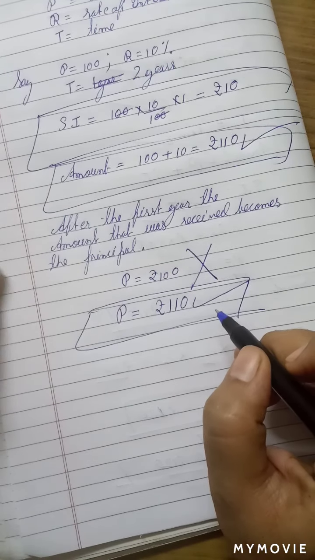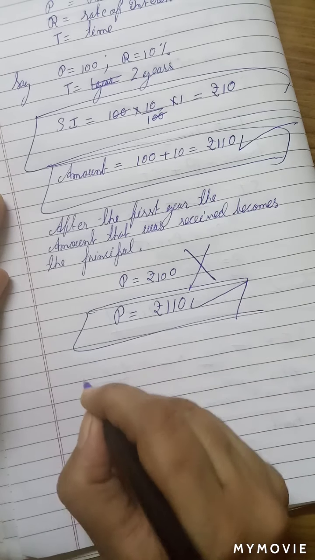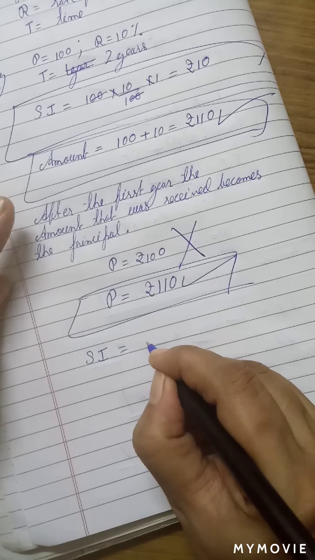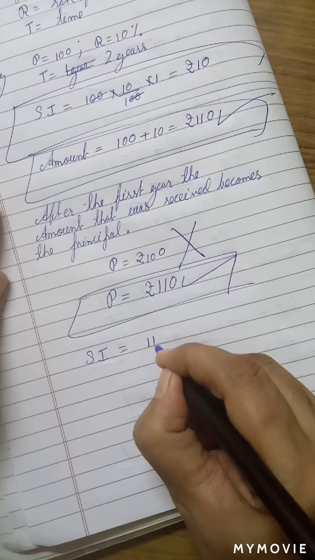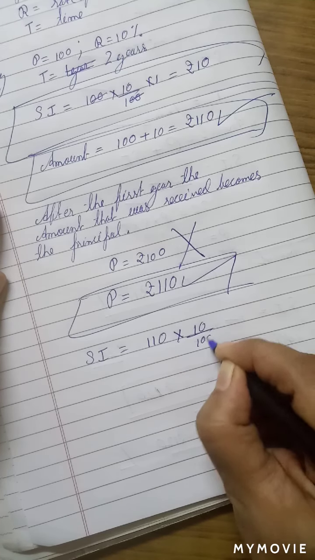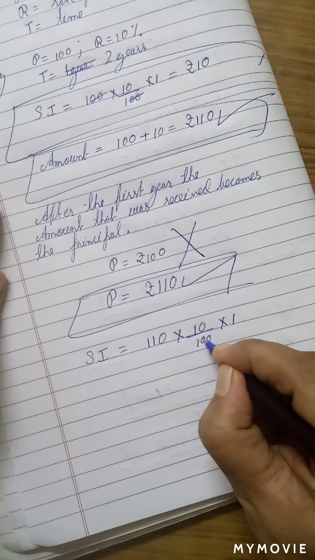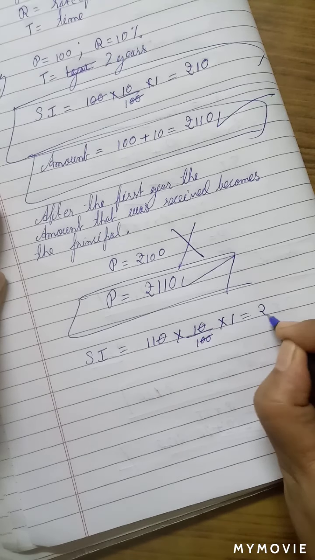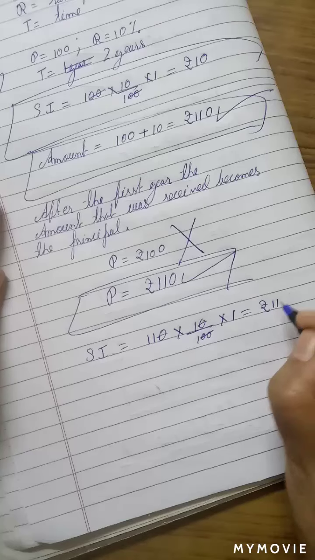And now this will change the simple interest again. So the simple interest now is going to be, principal is rupees 110 and the rate of interest is 10% and the time is again 1 year. So this is going to be rupees 11.